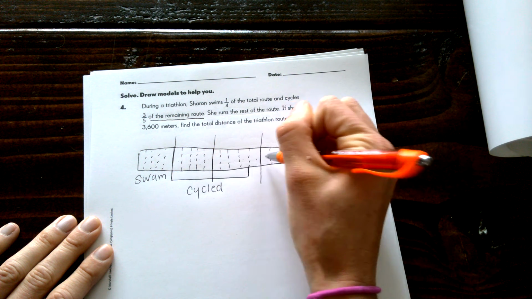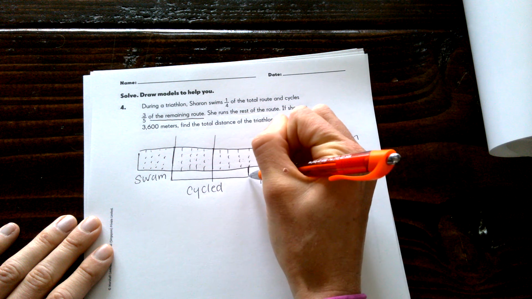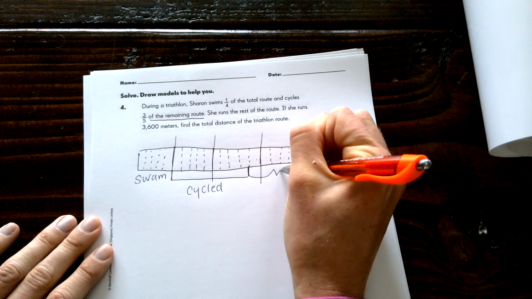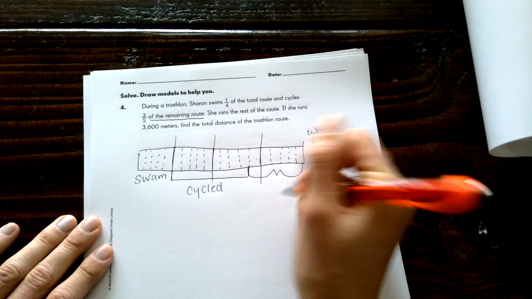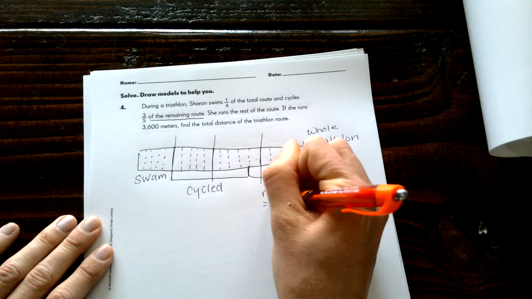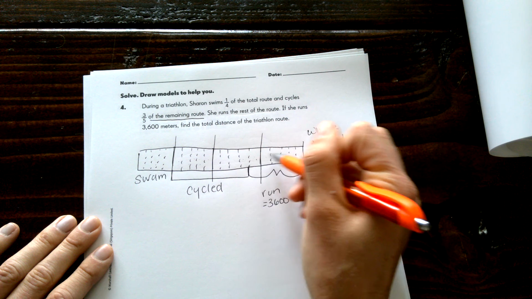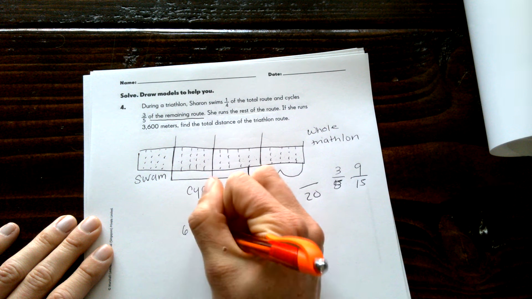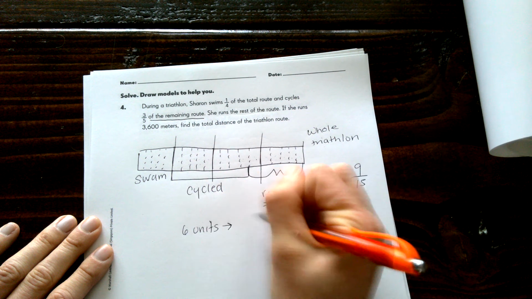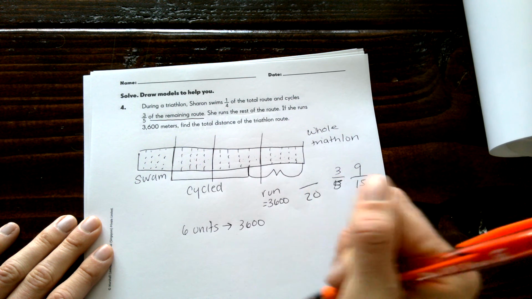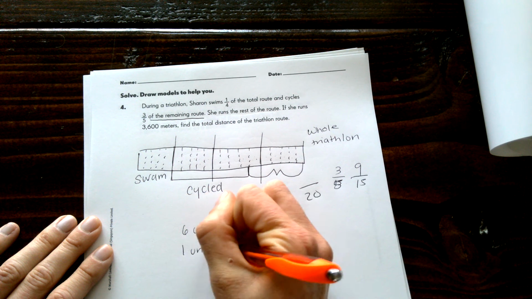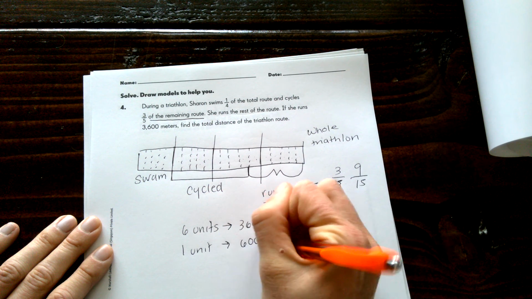And then we have 1, 2, 3, 4, 5, 6 of these pieces, which were the run. And that equaled 3,600. So if we know that 6 units equal 3,600, we know that 1 unit is equal to 600.